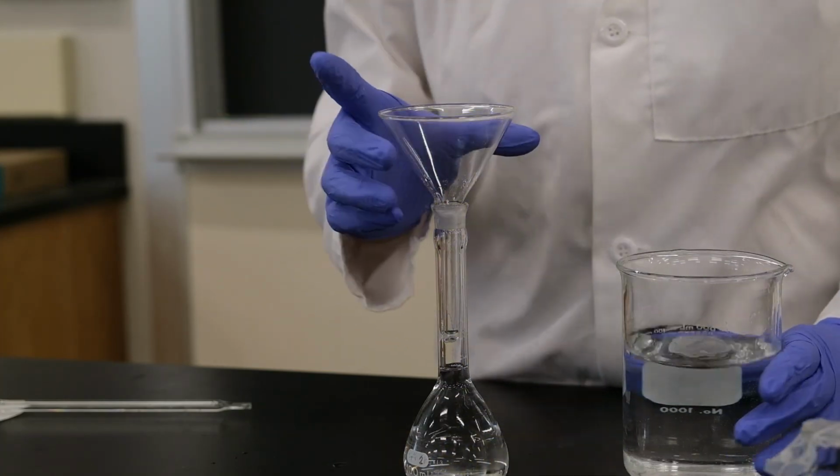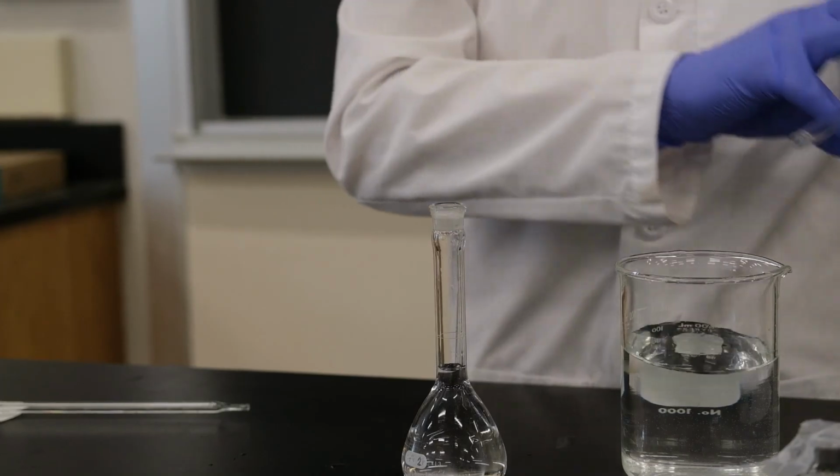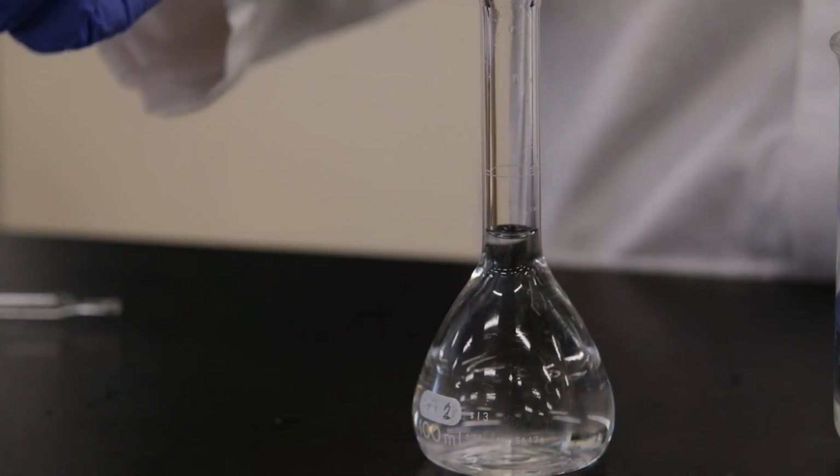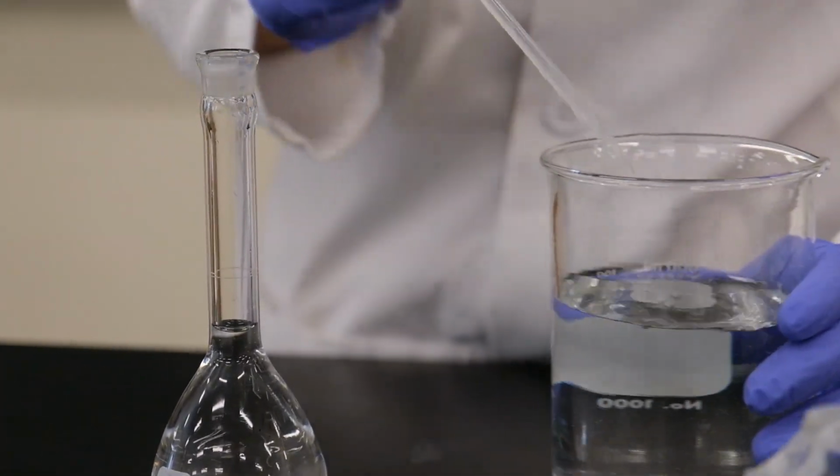And then we're going to be using a small pipette, just to get the last drops.